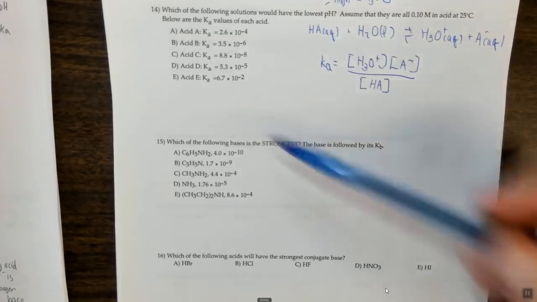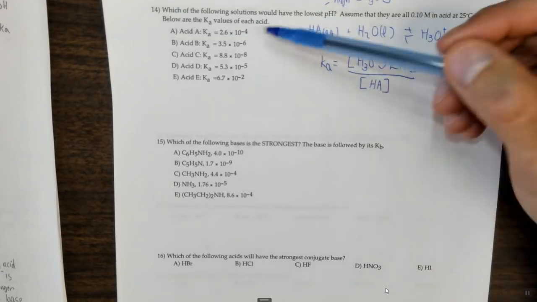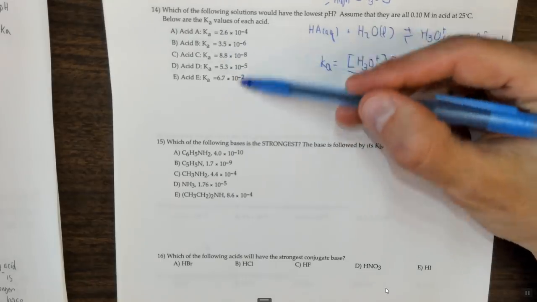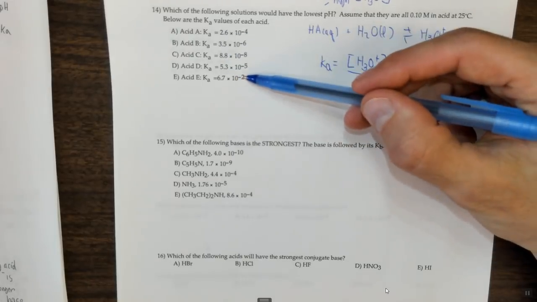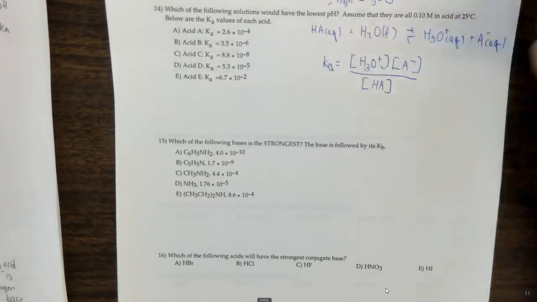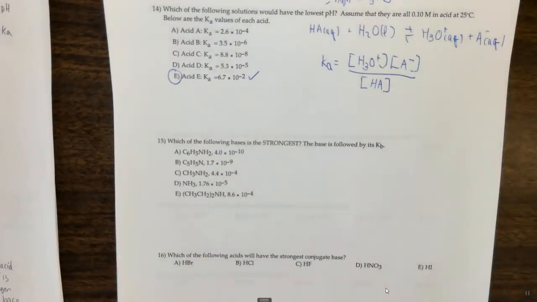So let's take a look at this. Which of these numbers is the largest? Well, what we want to look at is actually the exponents, and only look at the number on the outside if there's a tie in the exponents. Minus 2 is a far larger number than minus 4, minus 6, minus 8, whatever. It's the biggest number. So this acid is the strongest acid, it has the largest Ka value, and therefore it's going to have the lowest pH.